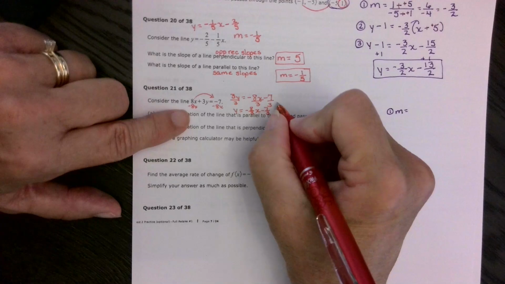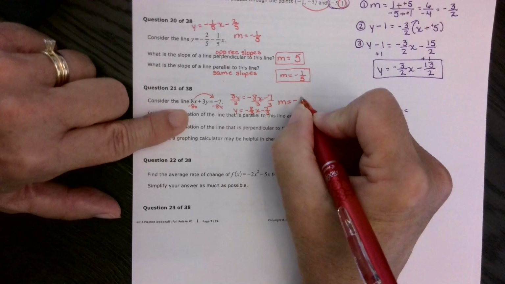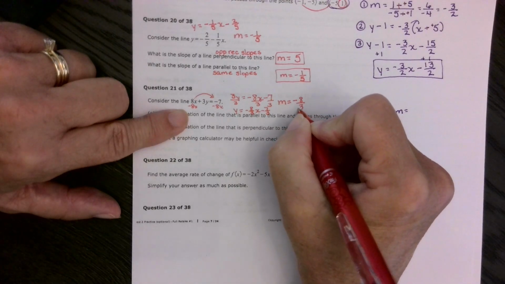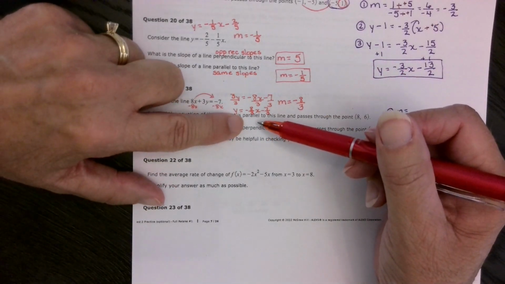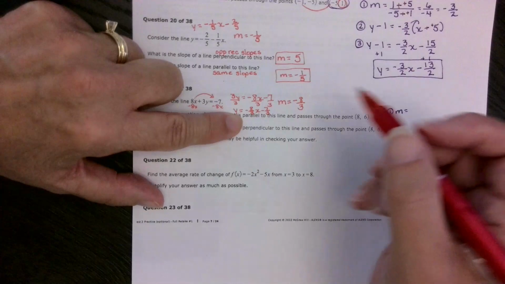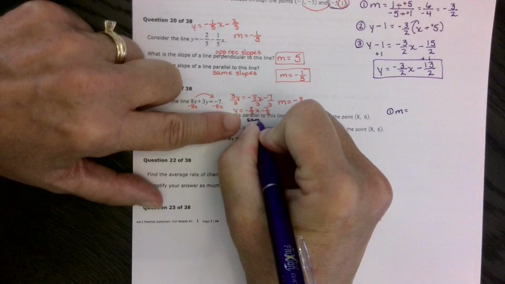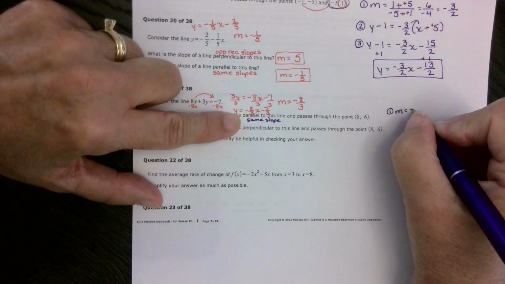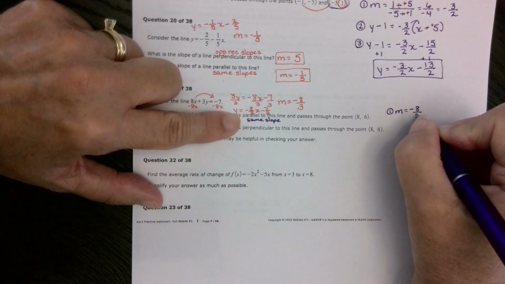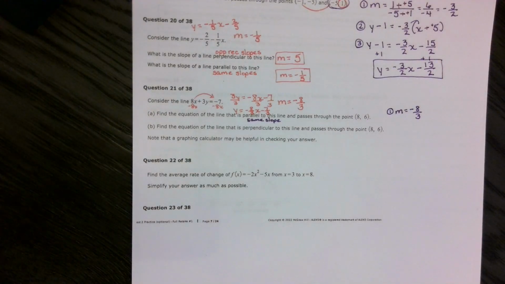So the slope of this line, we just did all that work just to find the slope, which is -8/3. So now we can write a parallel line, because that means we're going to use the same slope, which means -8/3.